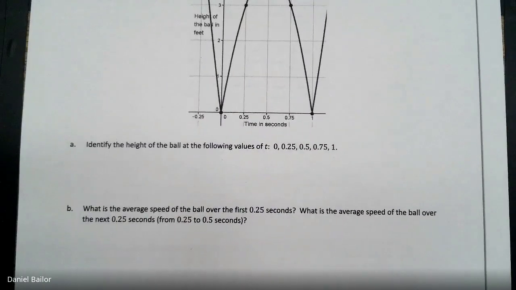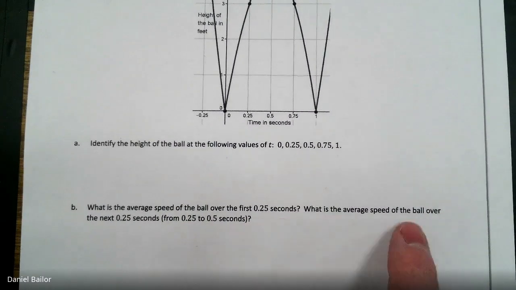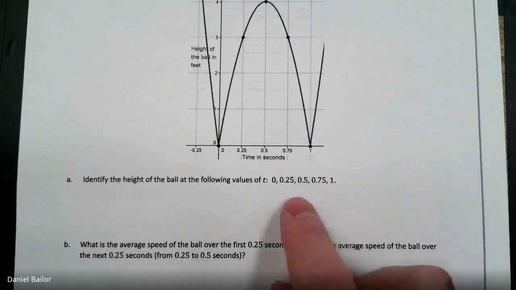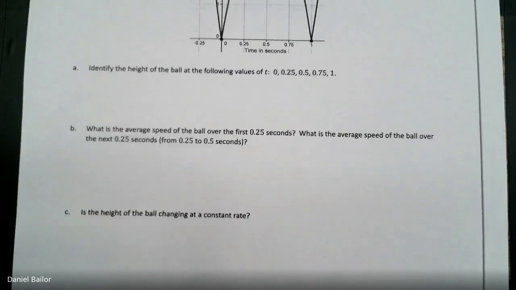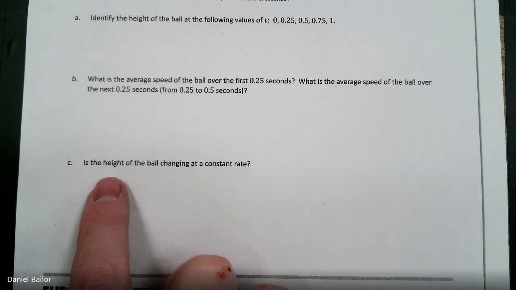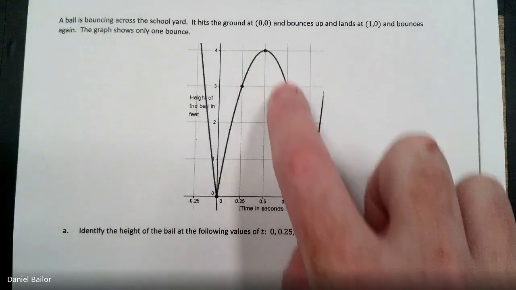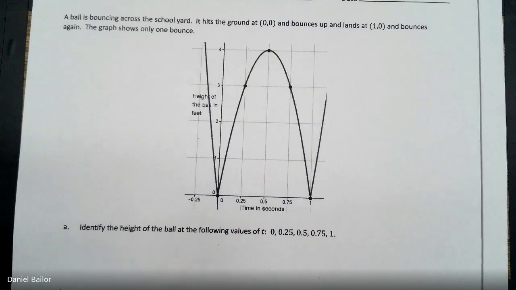And then for part B, what is the average speed of the ball for the first 0.25 seconds and the average speed for the next 2.25 seconds. So you're going to practice reading the graph to tell me the heights. You're going to use the heights to find the average speed. And then you're going to answer, is the height of the ball changing at a constant rate? Or is it speeding up and slowing down? Hopefully you can see from the shape of the graph the answer to part C, because this is not linear. So that should tell you the answer to part C already.